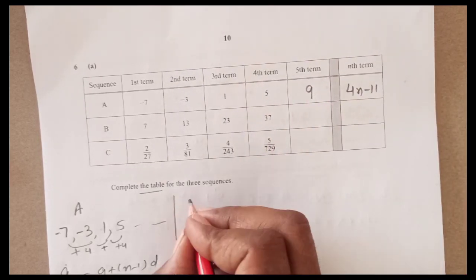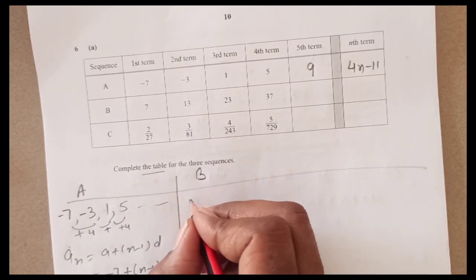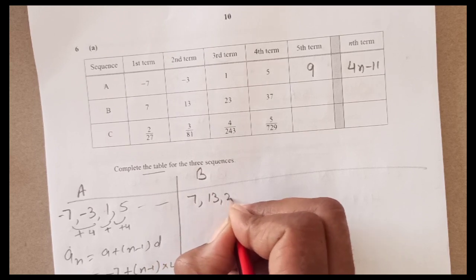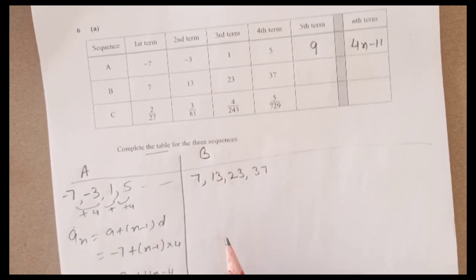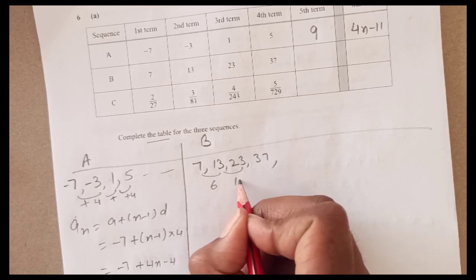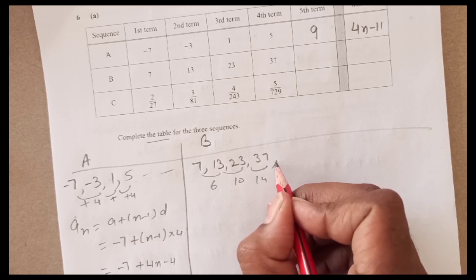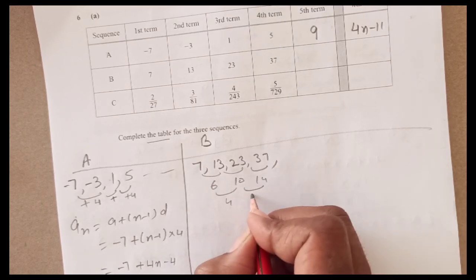Now for B, we will have here 7, 13, 23, 37. You see the differences here: it is 6, 10, then we have 14. Then this second difference is 4.